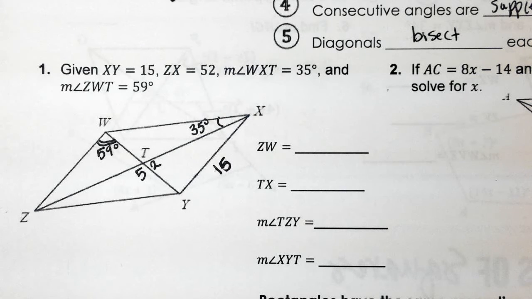Okay, Meadow, go ahead. Based on the properties, how do you know that? What are the properties that told you that? Like, read the specific one. Thank you. Opposite sides are congruent.